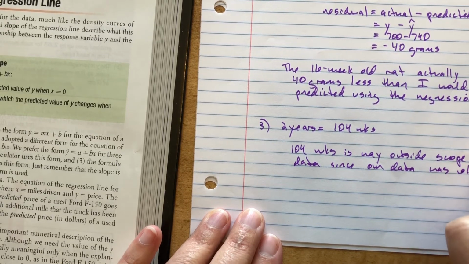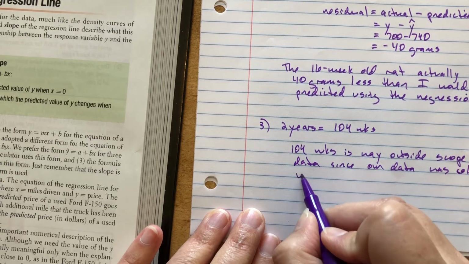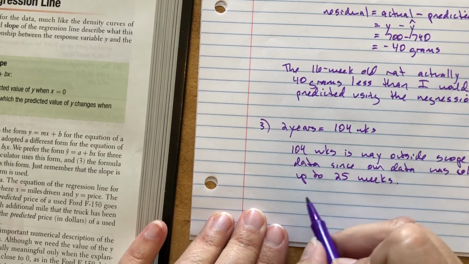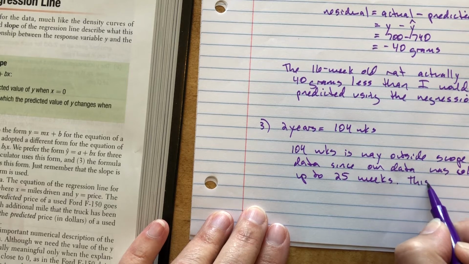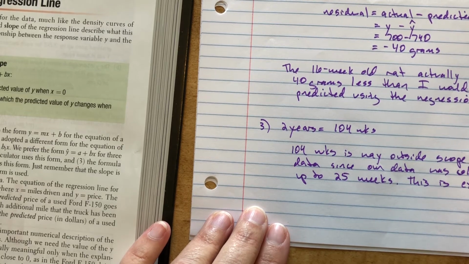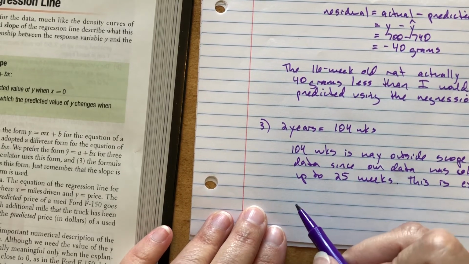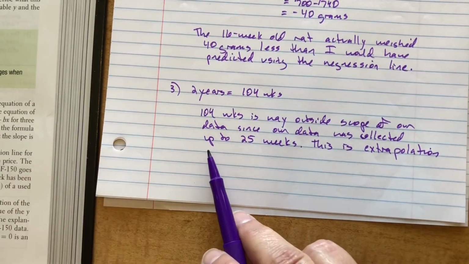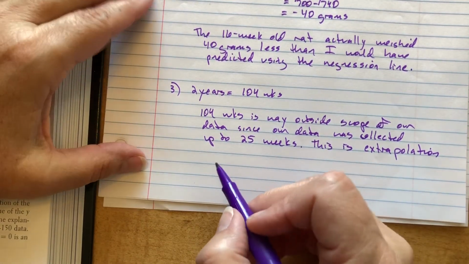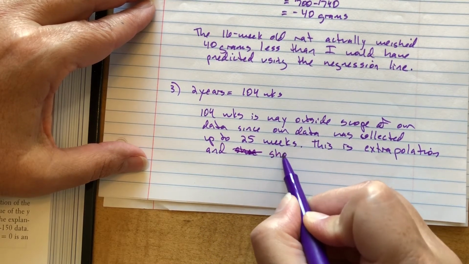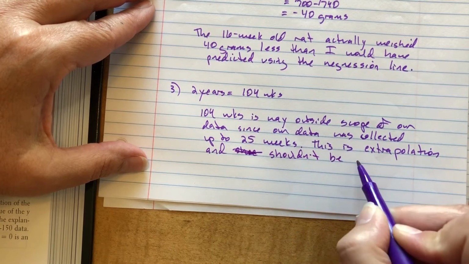So this is called extrapolation, and it shouldn't be used. Oops, sorry guys, I keep forgetting to move my paper over. It shouldn't be done. Okay, well, let's see why.